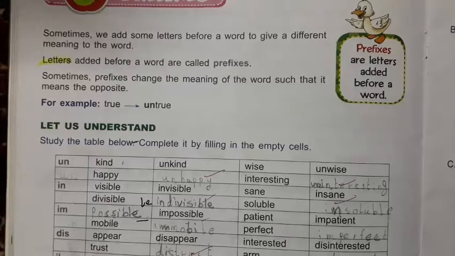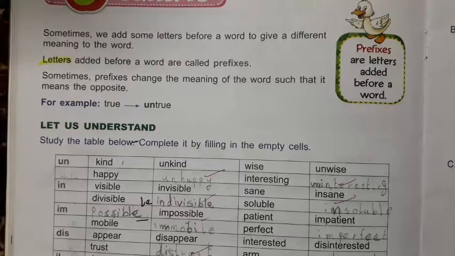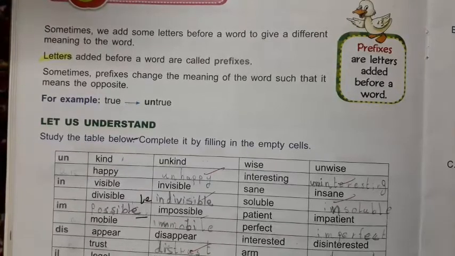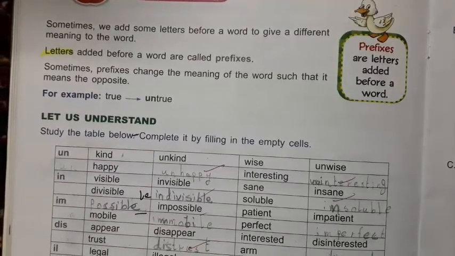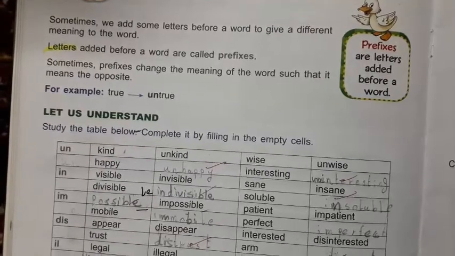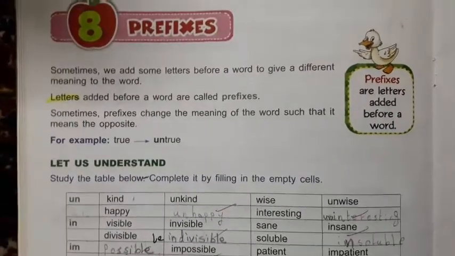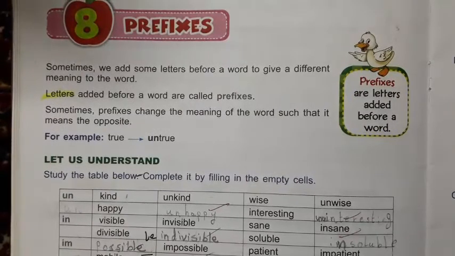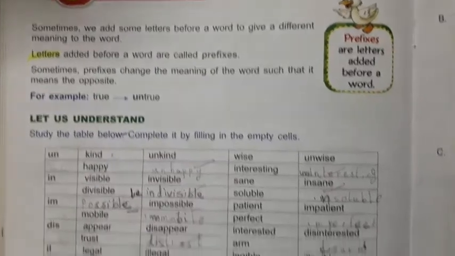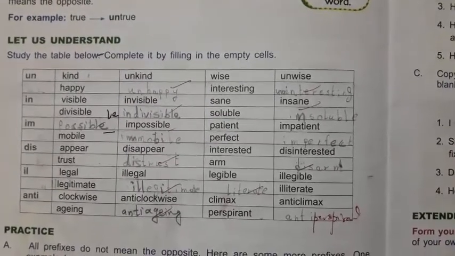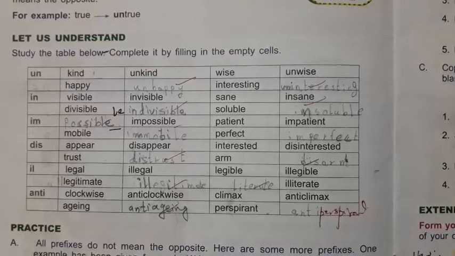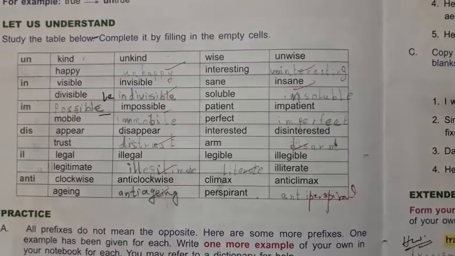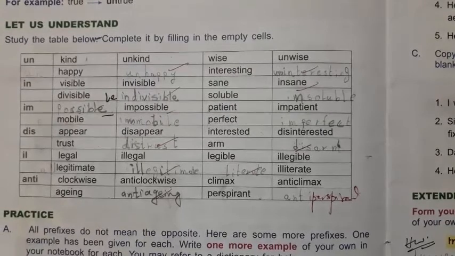Like the example we have, it is true, and when we insert the letters before the word true, it becomes untrue, and it is the opposite of true. In this way we can say that prefixes are letters that, when we add them before a word, can change its meaning. Come to the table. Here we have a table and we have to fill it up. You have to complete the table in your copies by seeing this.